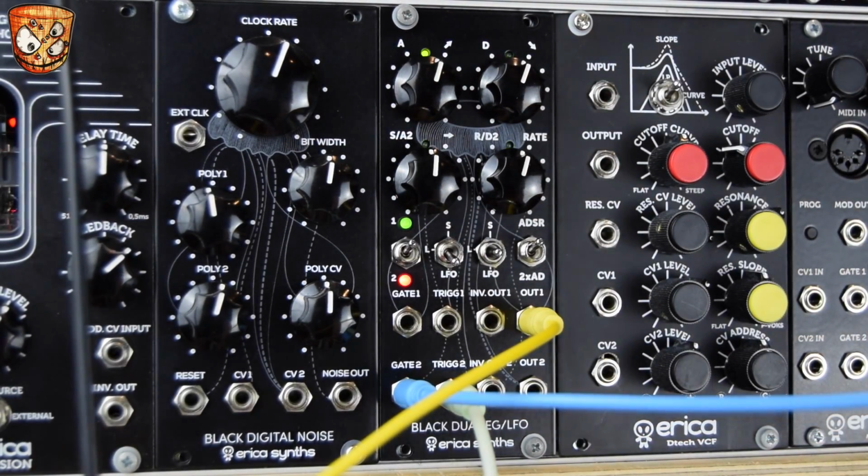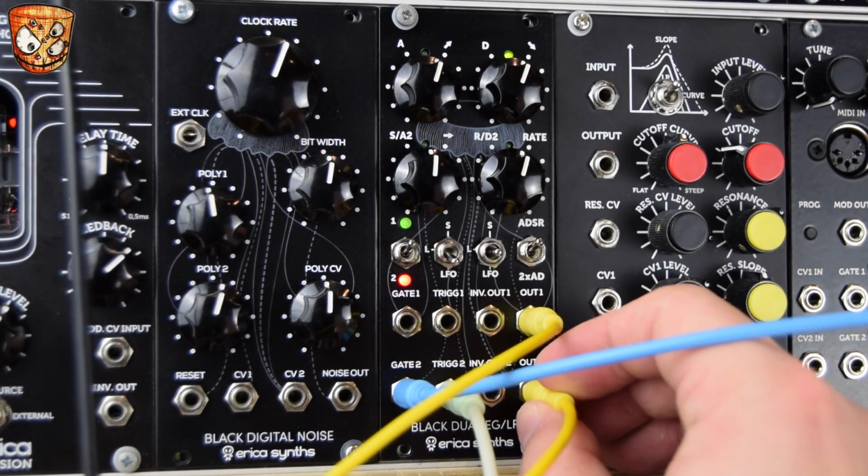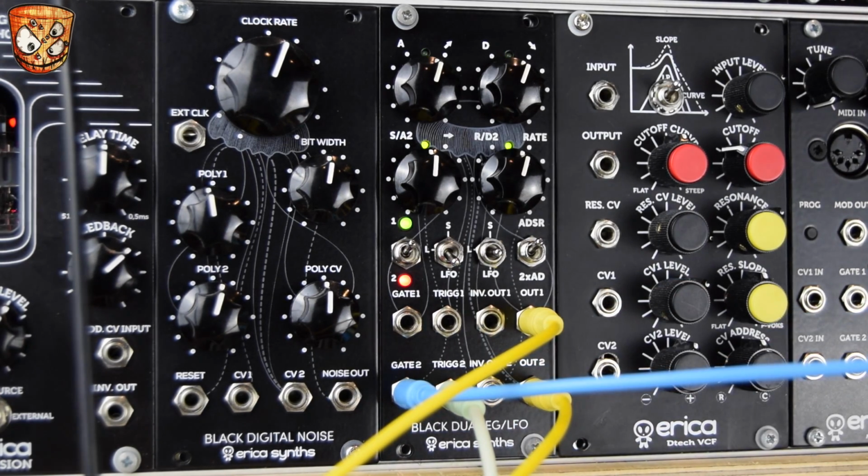Now let's add the second part of the modulation in that we started with. Some much more complex modulation.